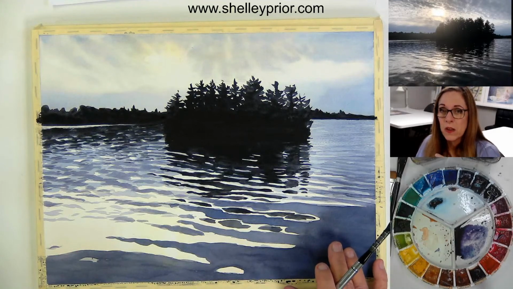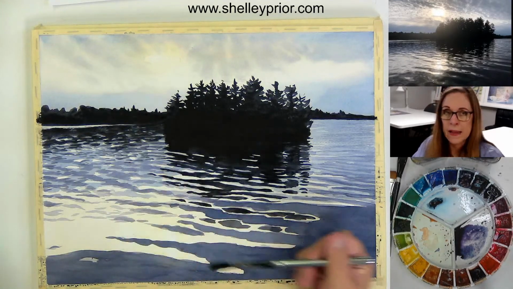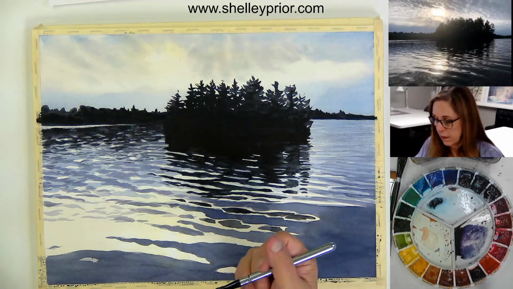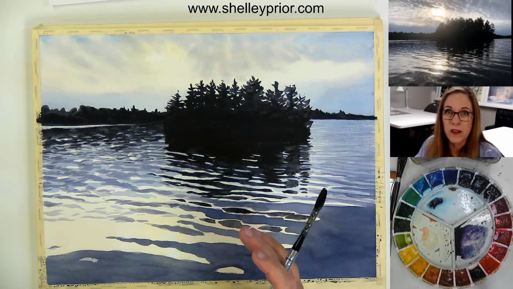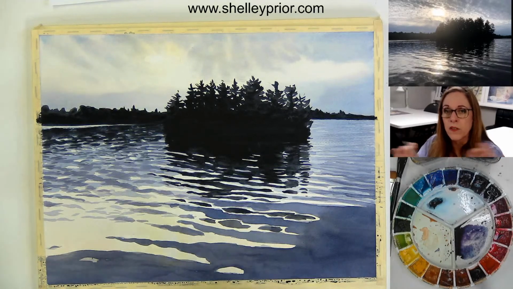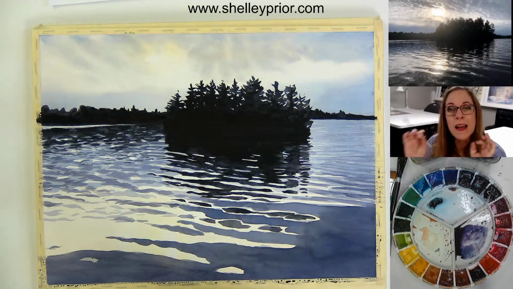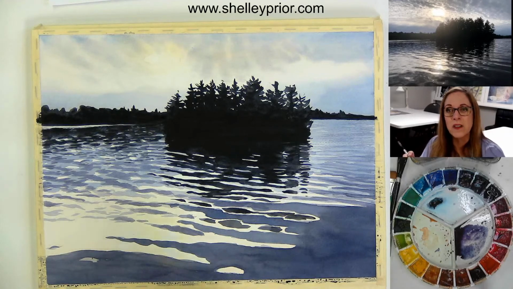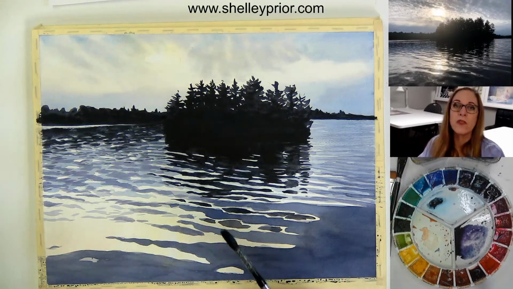Now, the key here, when you're coming back into an area and you want to add a little bit more after some of the darks have gone on, I don't recommend it. Let me underscore that. I am not recommending coming back in after you've got your darks on, because that makes it very difficult. Do it before you add your darks in.